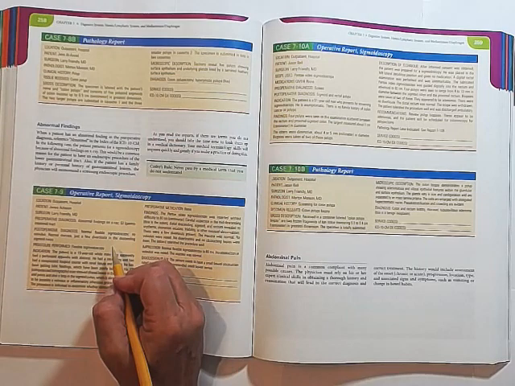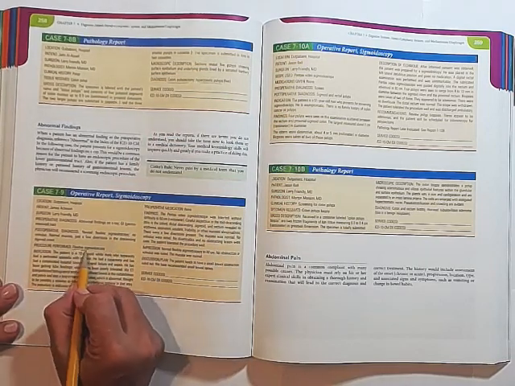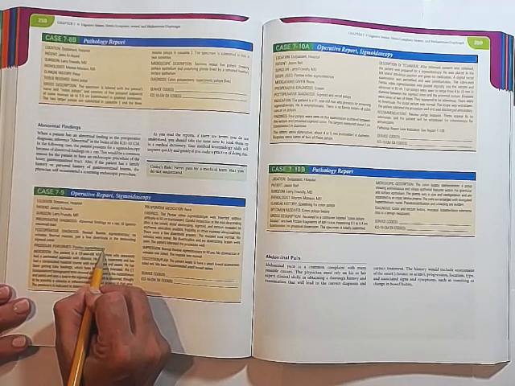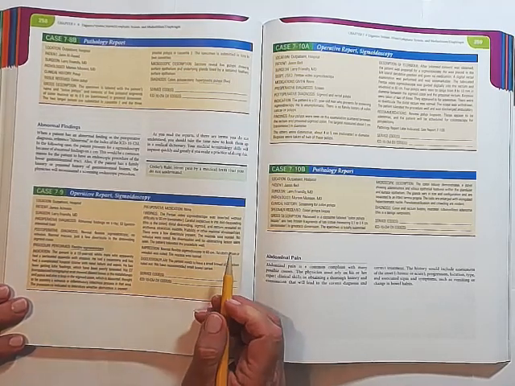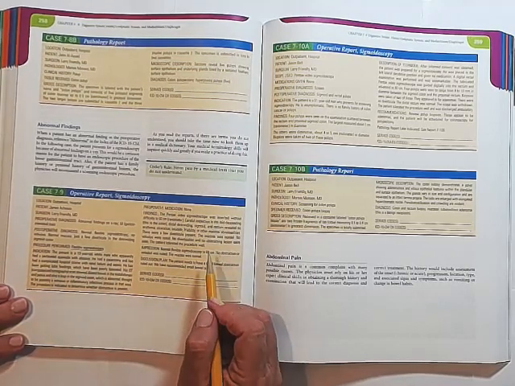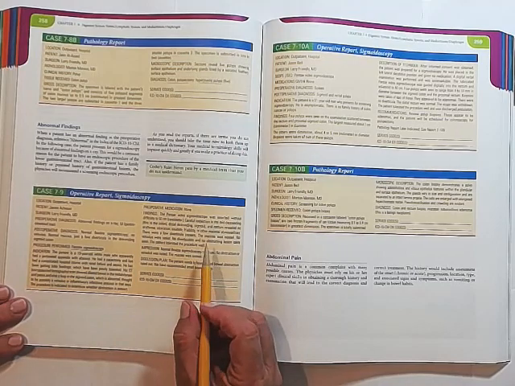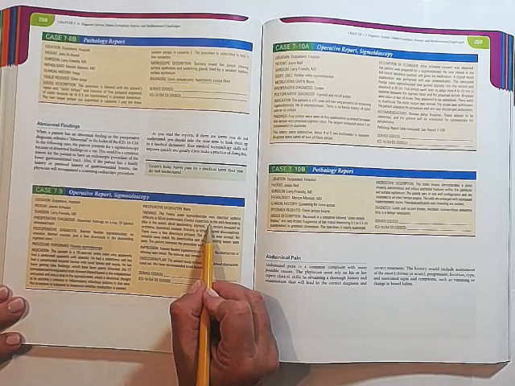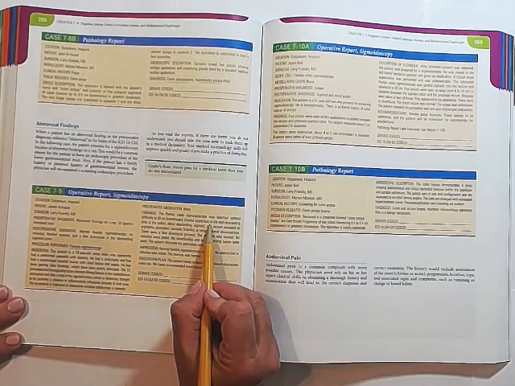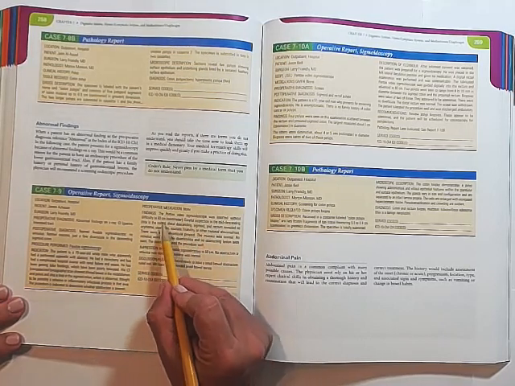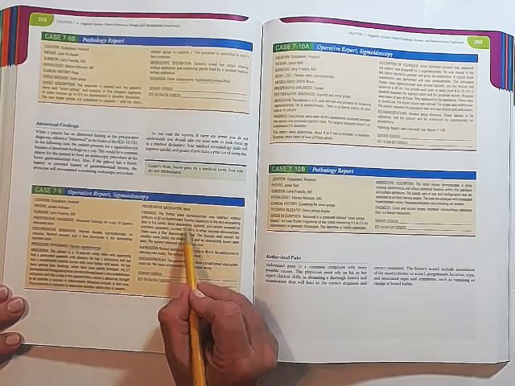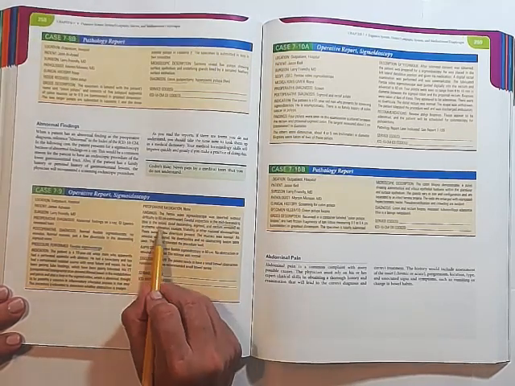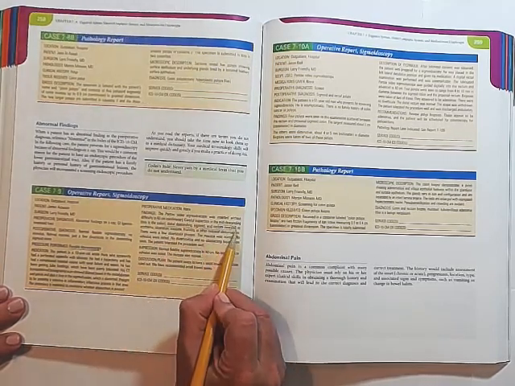Case 7-9, this is a sigmoidoscopy. So you always have to make sure that they did just go in the sigmoid. So they started out in the sigmoid, mild descending, distal descending, sigmoid and rectum.